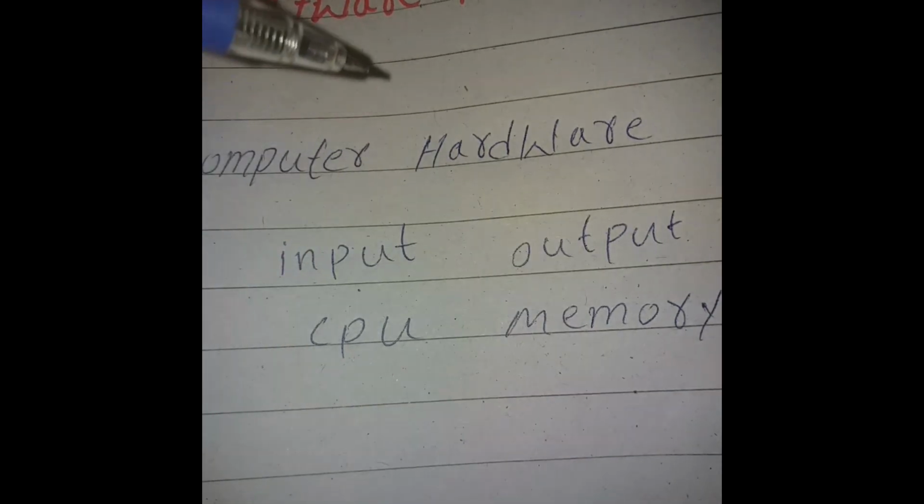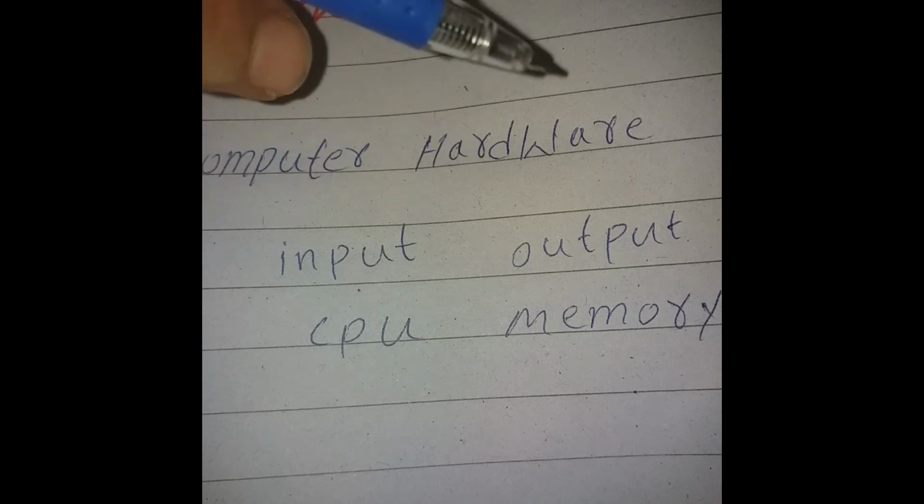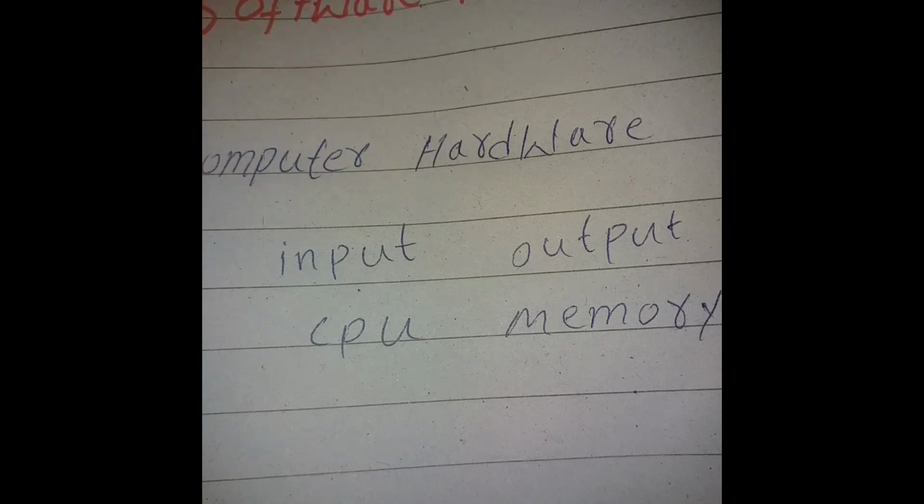Output devices. Output devices are used to give the result of processing to the user. Examples include monitor, printer, speaker, etc. This is the output devices of computer hardware. Input devices and output devices.